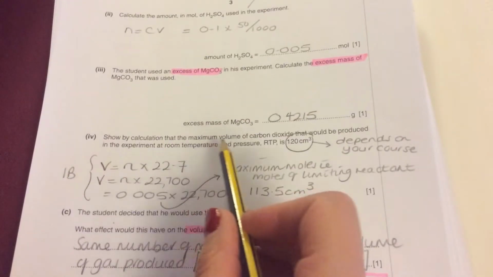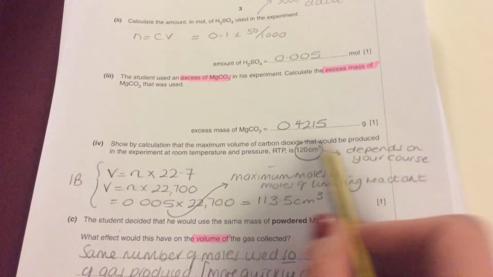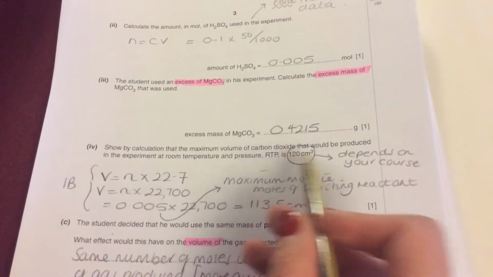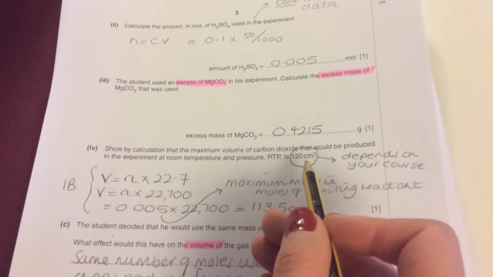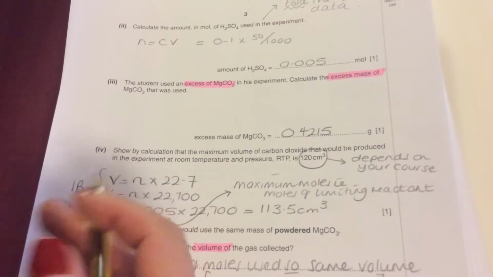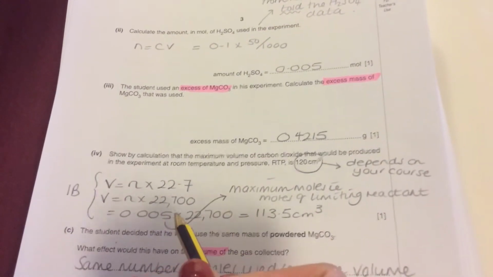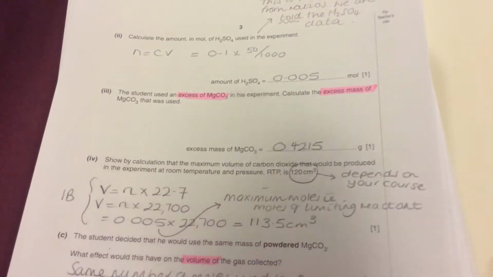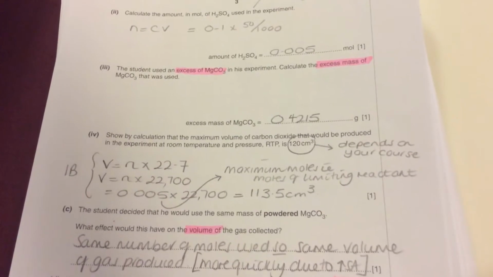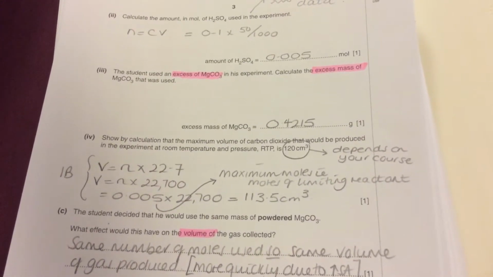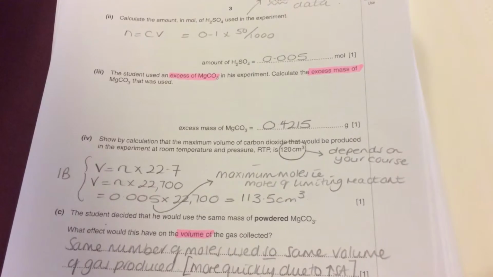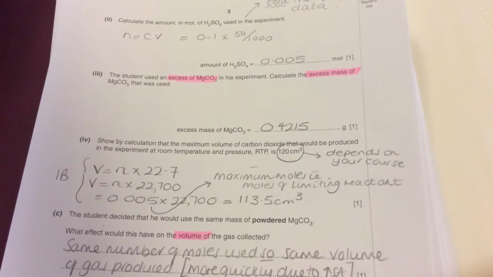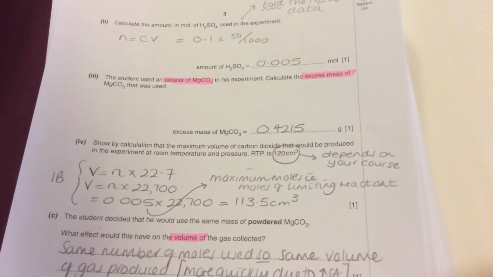Show by calculation that the maximum volume of carbon dioxide produced is 120. Now this is taken from an A-level specification. This volume would depend on your course. Because here we're using an IB qualification as our example, our volume would actually be slightly less. So we know that volume equals n times 22.7 if we're working in decimeters cubed. If we're working in centimeters cubed, we convert that into 22700. Number of moles times 22700 will give us a volume of 113 centimeters cubed.